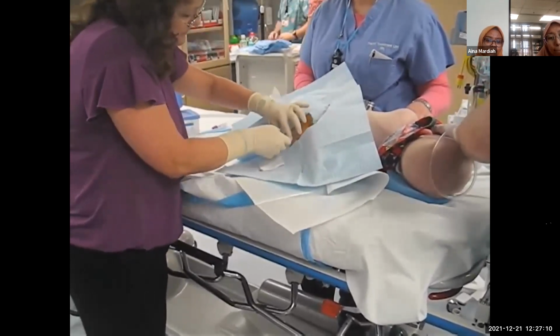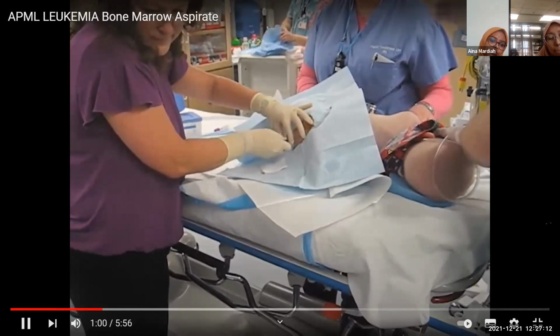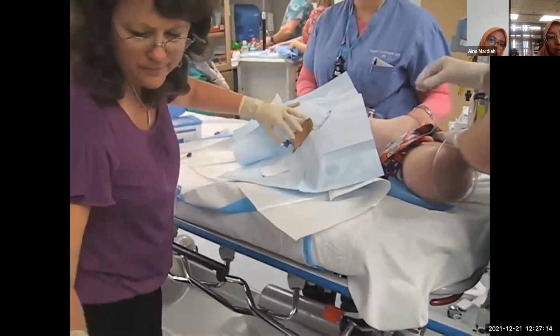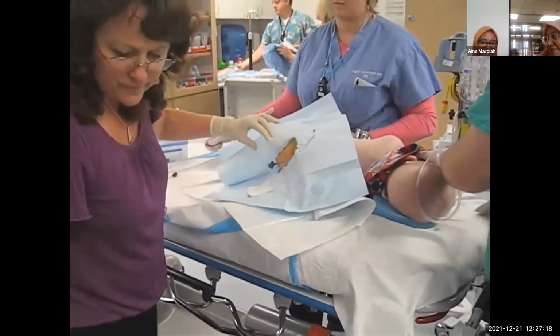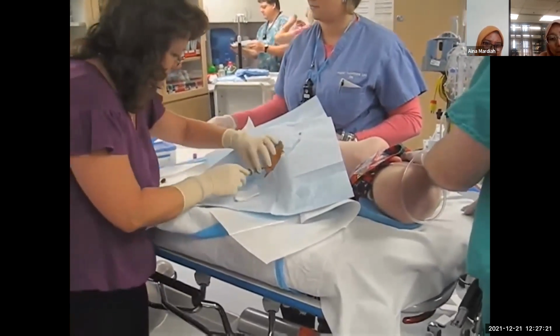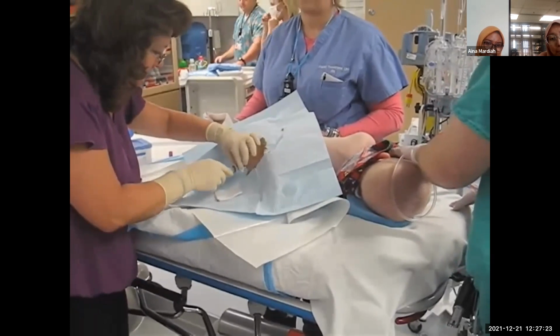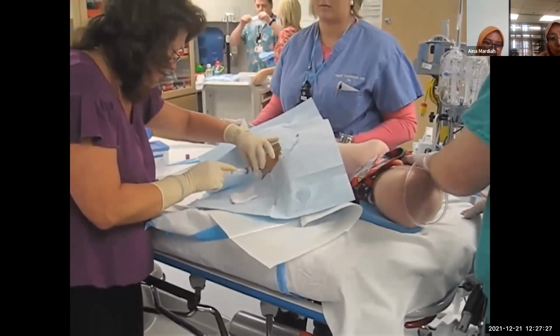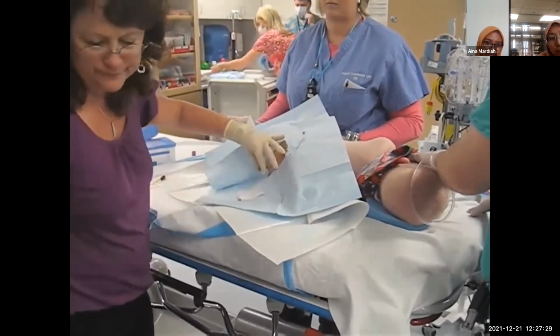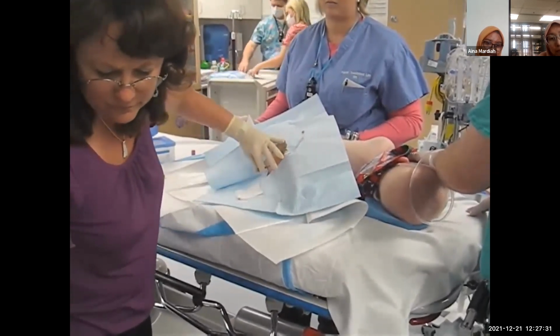The purpose for this is to collect data that will explain how well the treatments are working for Austin. The liquid marrow will be analyzed, and a pathologist will be specifically looking for the APML genetic abnormality in the leukocyte cells. The big question: how many remain? Hopefully the response will be none at all.